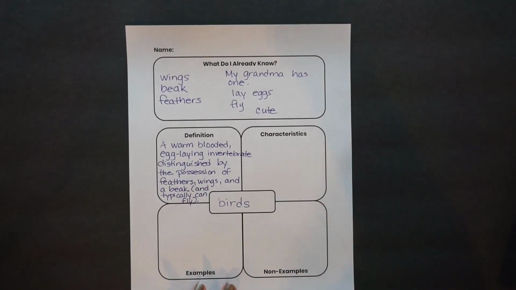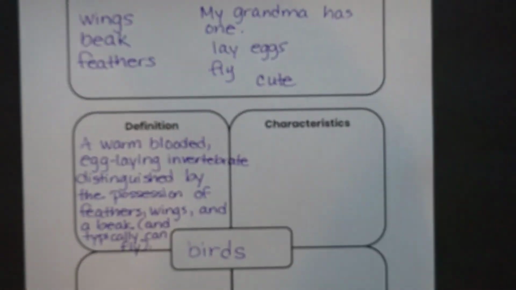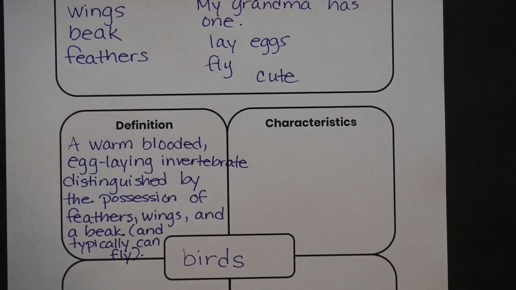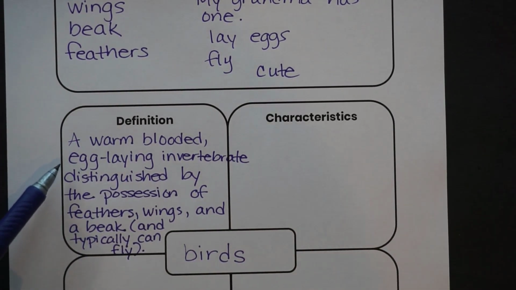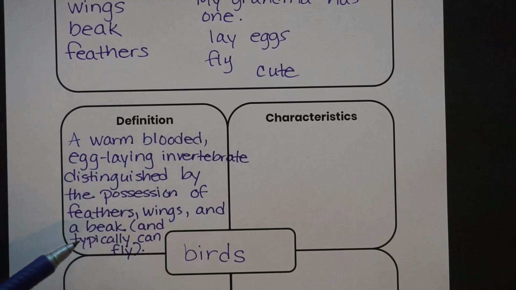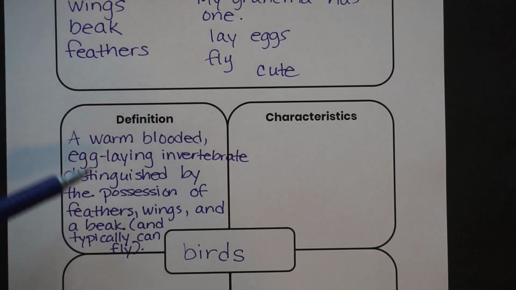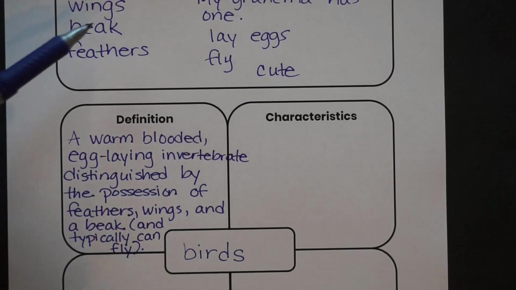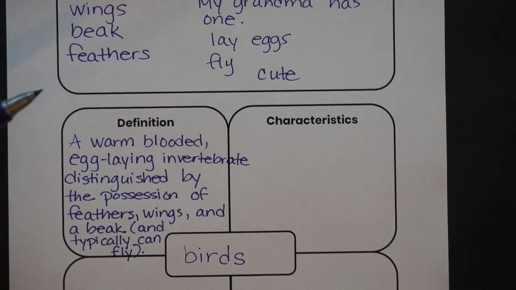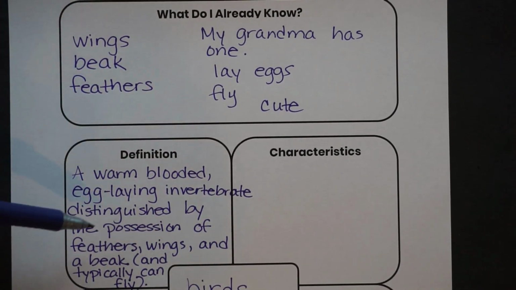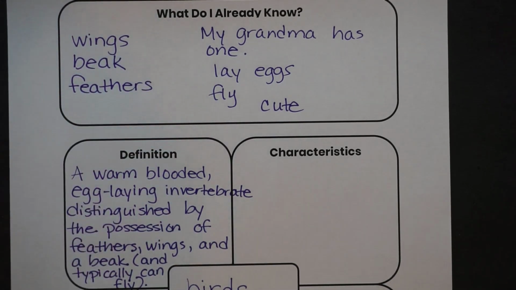So there's my definition. Let me zoom in here. A warm-blooded, egg-laying invertebrate distinguished by the possession of feathers, wings, and a beak, and typically can fly. So for some kids, this may be great, but for the kids that I work with, this is not going to be helpful. Even though we have some of the same pieces up here, that might be a way to address it. So you can say, all right, let's do a scavenger hunt.